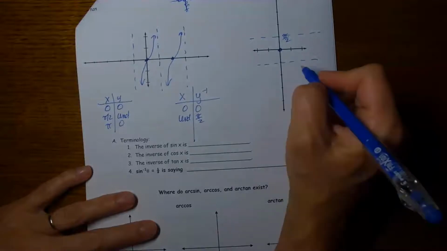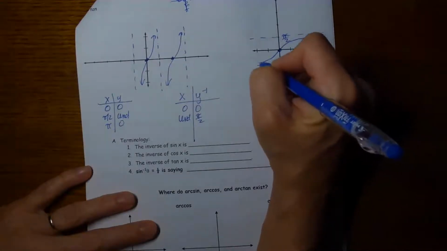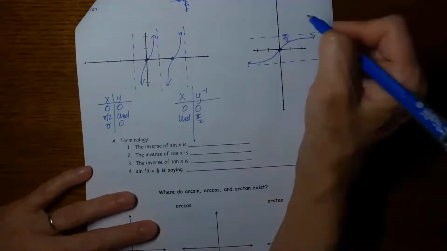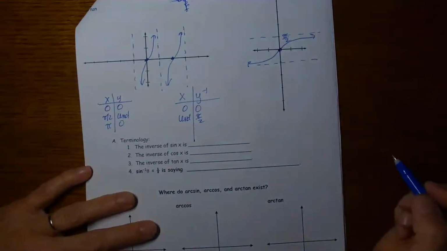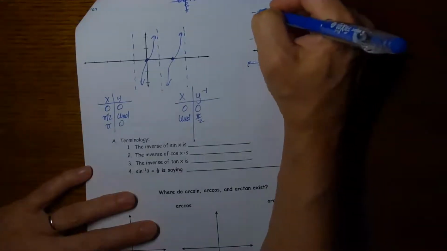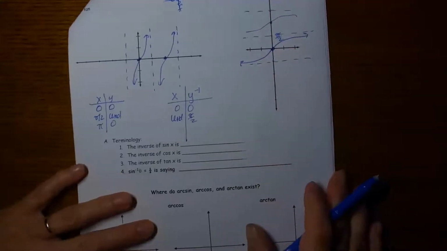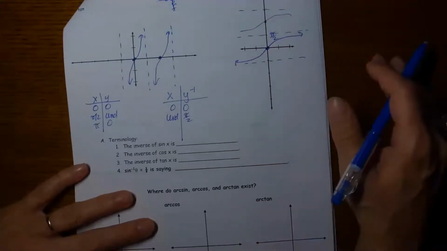So what inverse tangent looks like is this. But is there another one right on top? This would go on forever, right? And we can't have that part because then we're no longer going to be a function.